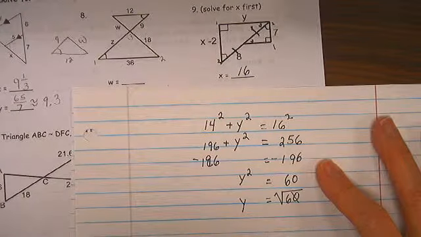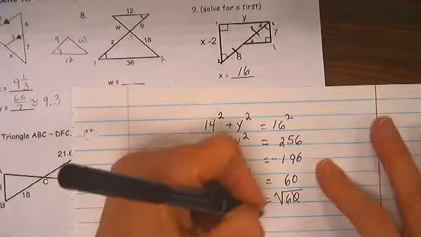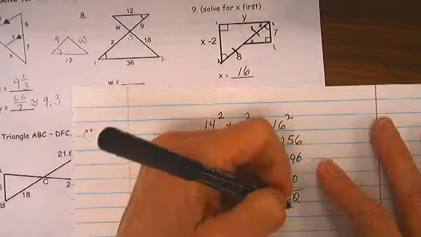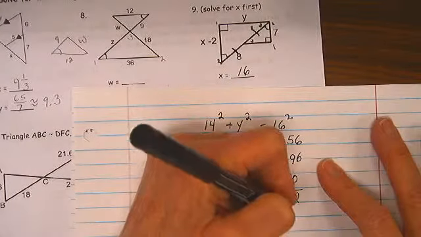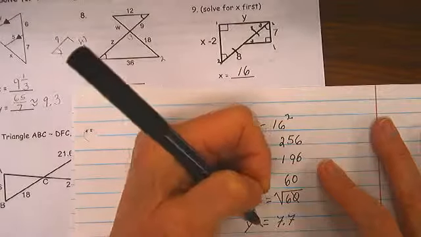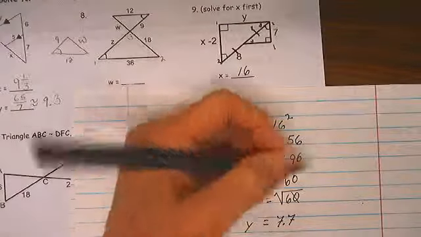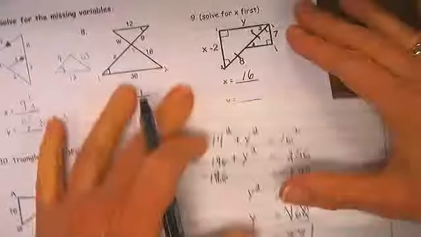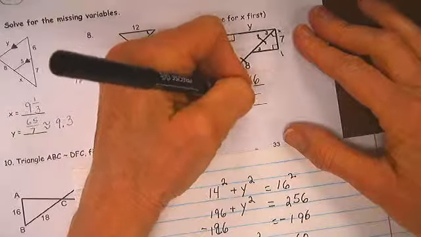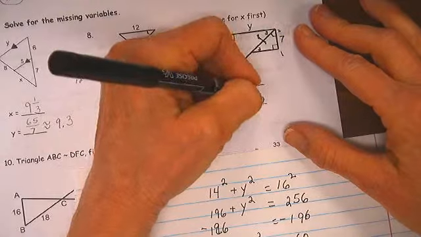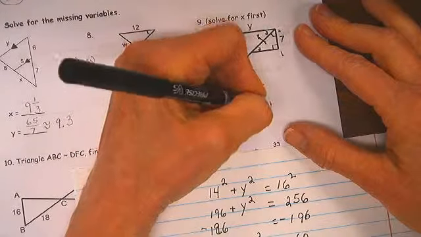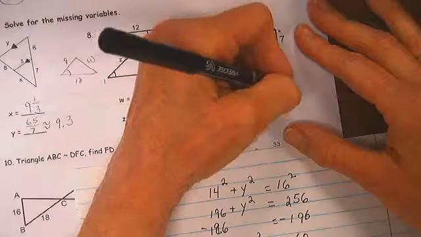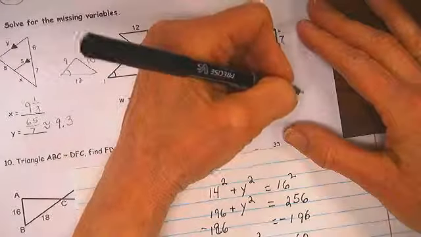and the positive square root of 60 is 7.745 roughly, but 7.7 will do. The exact answer is the square root of 60. The approximate answer is 7.7.